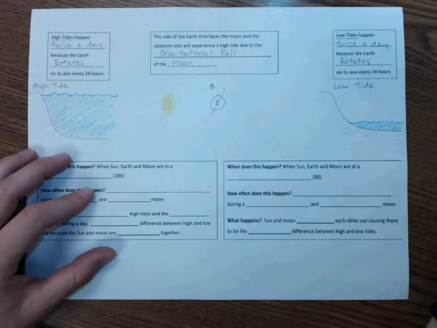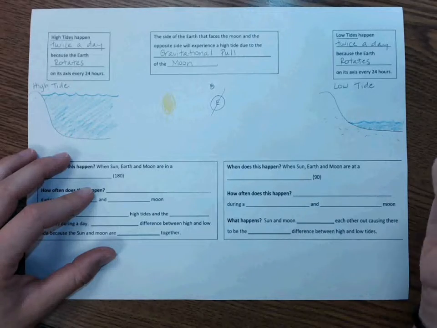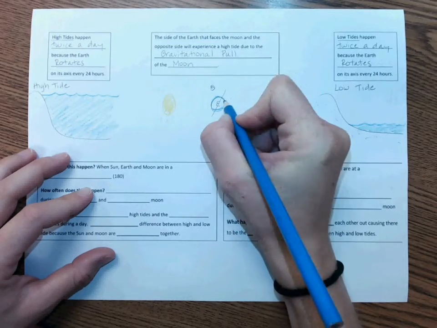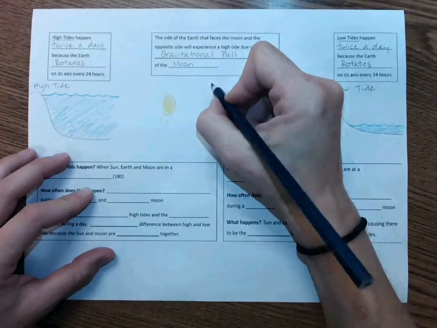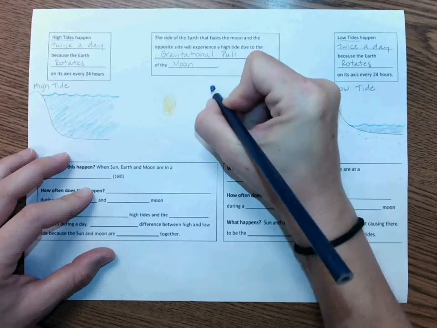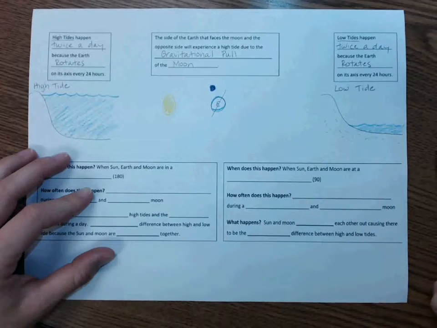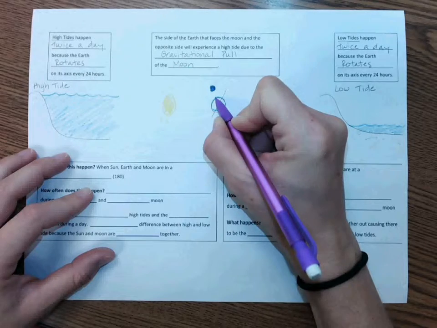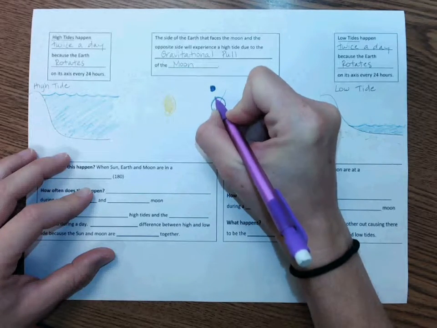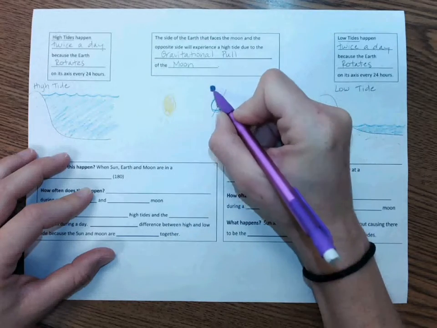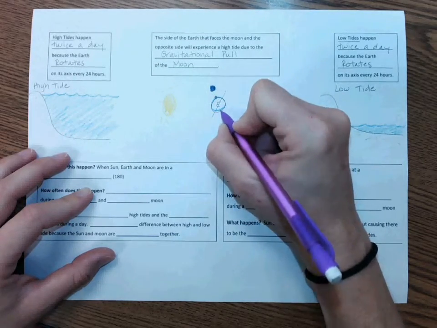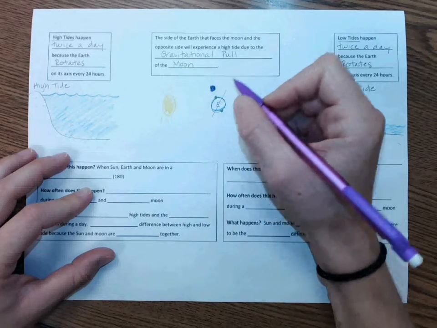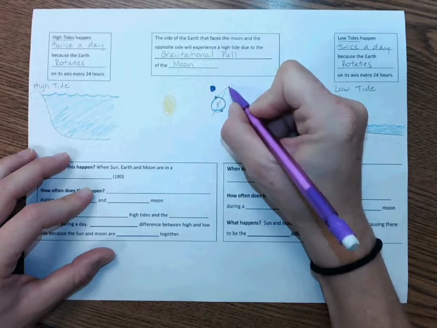The moon can only be in one place at any given time. Okay? So I'm going to make our earth blue because we think of it as the water planet, so it's kind of blue. Okay? I'm going to make our moon purple. Okay? And then I need you to think about being a person on the surface of the earth. So whenever you are a person on the surface of the earth right here, directly in line with the moon, or right here, completely opposite of the moon, you are going to be experiencing high tide.